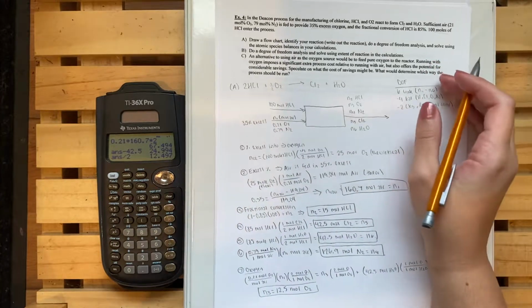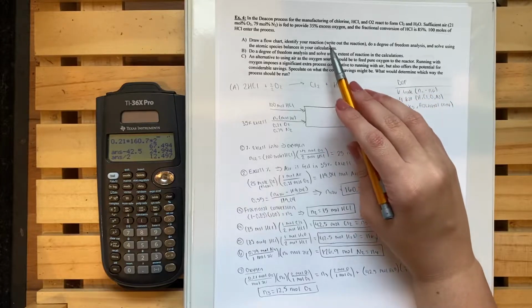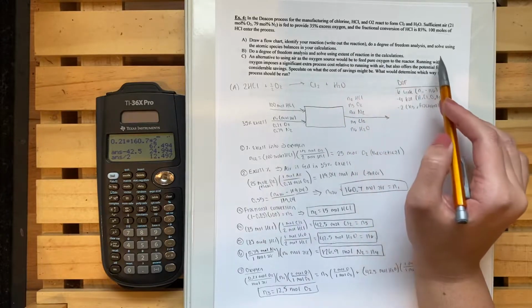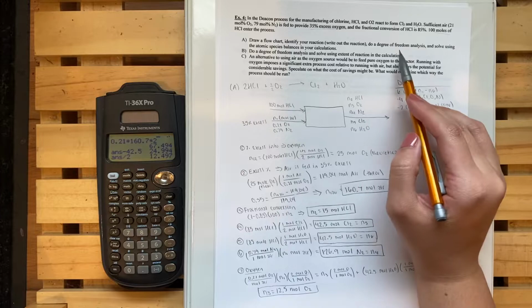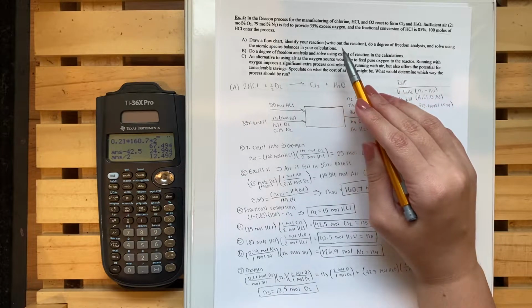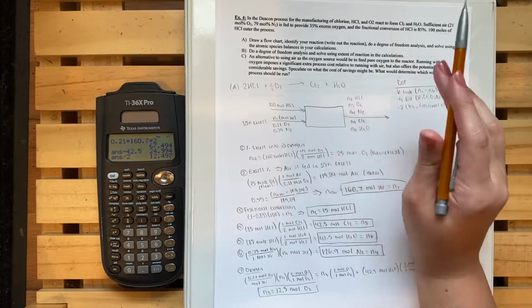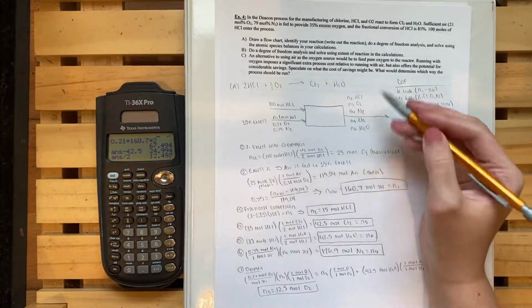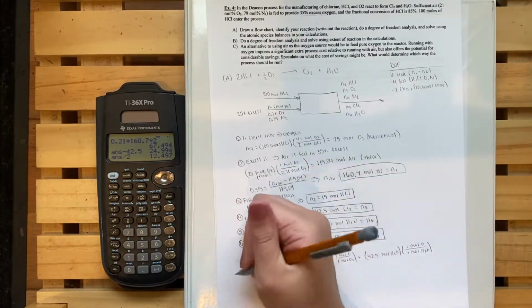And let's see, we did a group analysis, we solved using atomic species balance in our equations. Let's figure out what the composition is of this outlet stream as well.